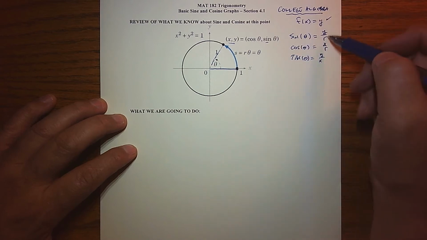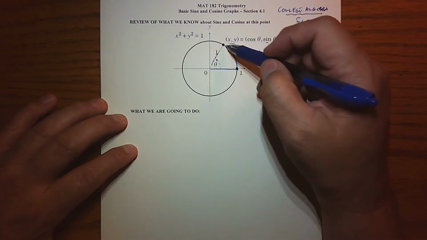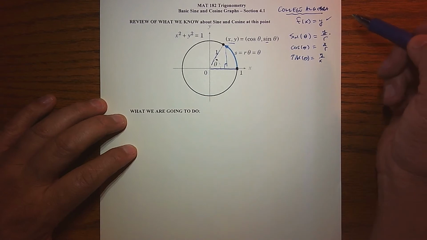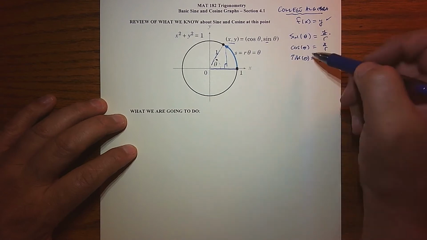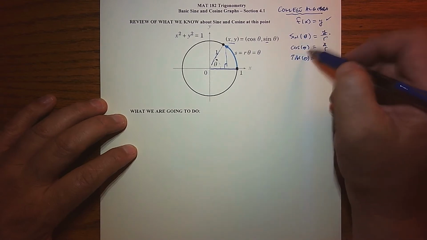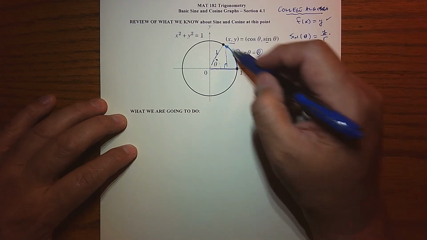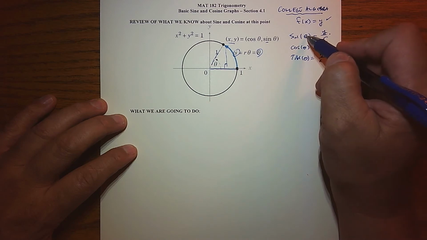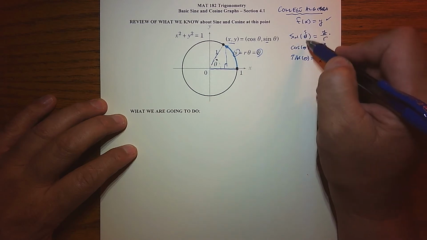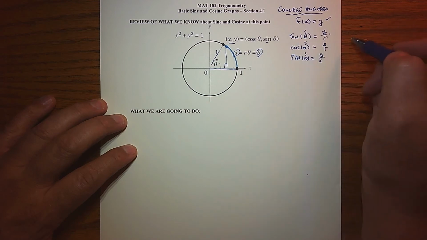And as we've slowly built from our XYR definition to our right triangle definition and then to our circular definition, where we just change theta, r is equal to 1, so theta and the arc length along the edge are the same. So we can interchange the theta for s, and we still have the same ratios.